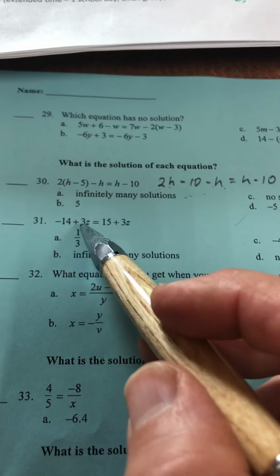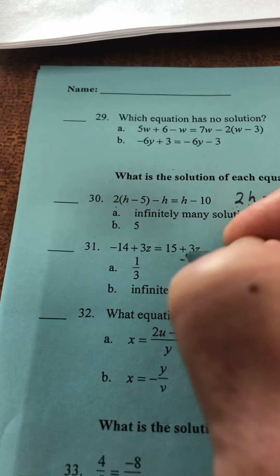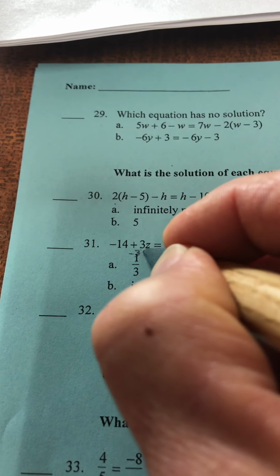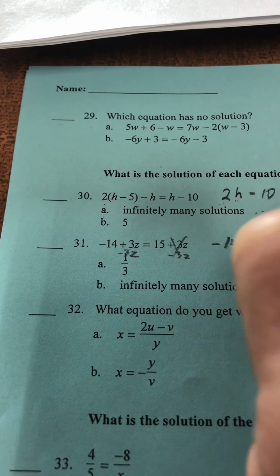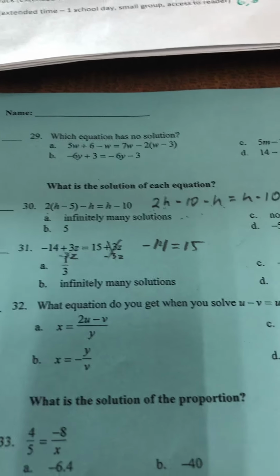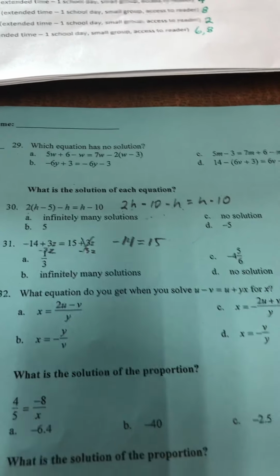In this one, and this is what I was talking about in number 29, when I go to get rid of my 3z on this side, and I get rid of it on this side, I end up getting negative 14 equals 15. Is that so? Does negative 14 equal 15? Okay, so your answer is either going to be B or D on that one.